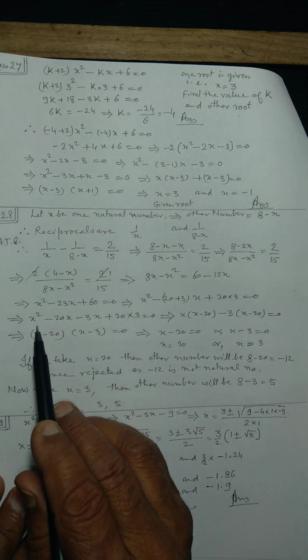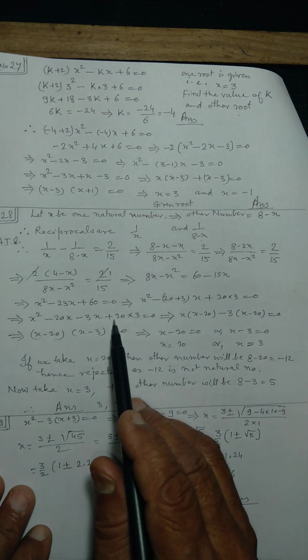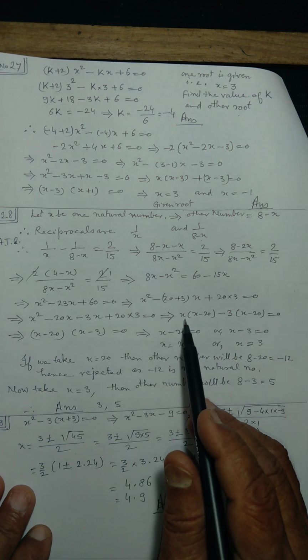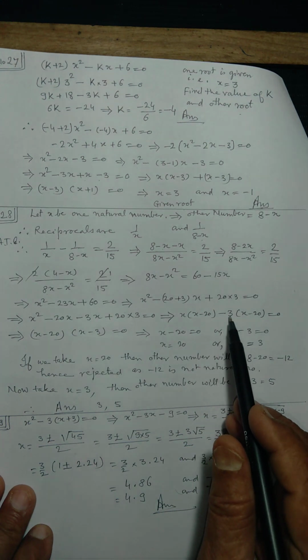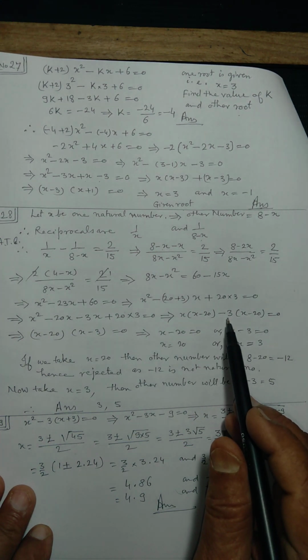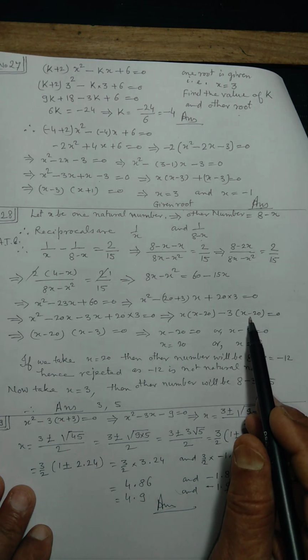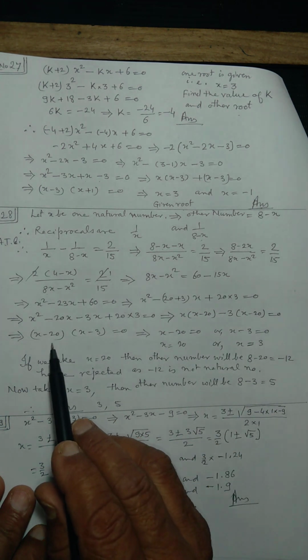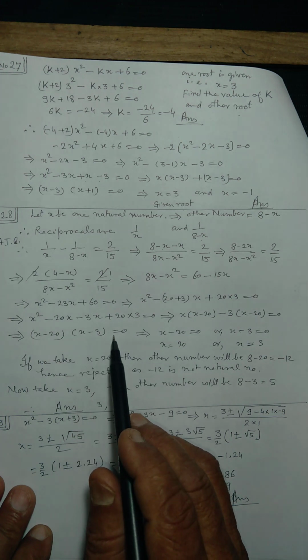So now again open the bracket: x square minus 20x minus 3x plus 20 into 3 equal to 0. Take out x common from the first two terms, that will be x inside the bracket (x minus 20). Now from the third and fourth terms, take out minus 3. So we are left with x minus 20 as one of the factors. So again, (x minus 20) into (x minus 3) equal to 0.